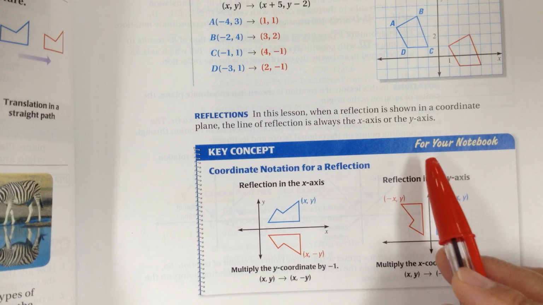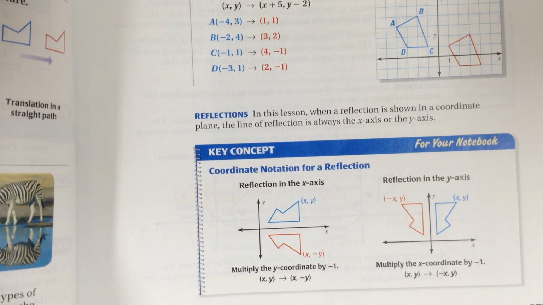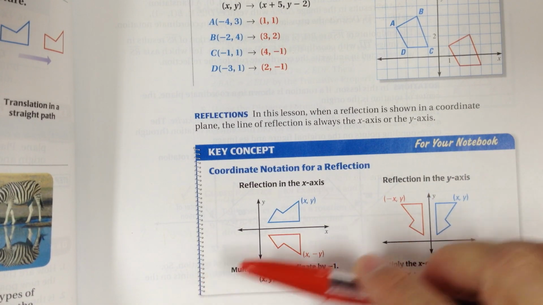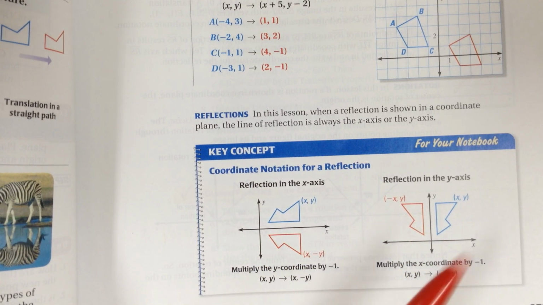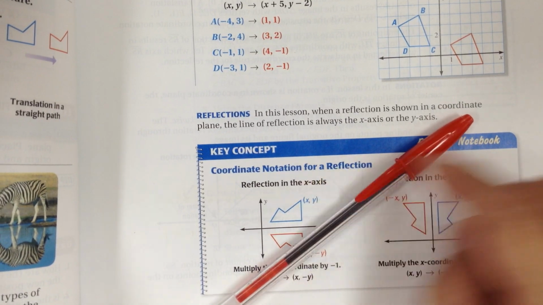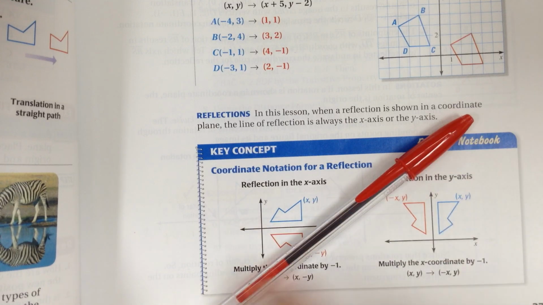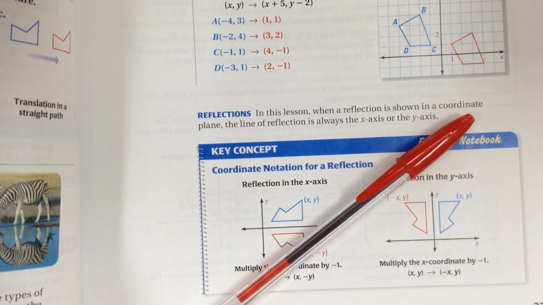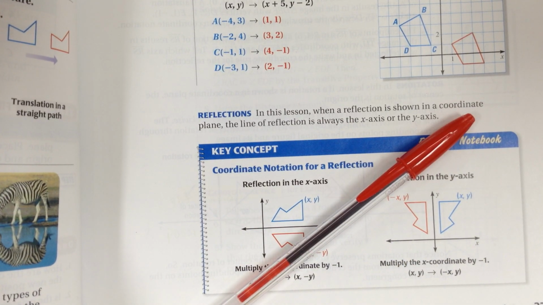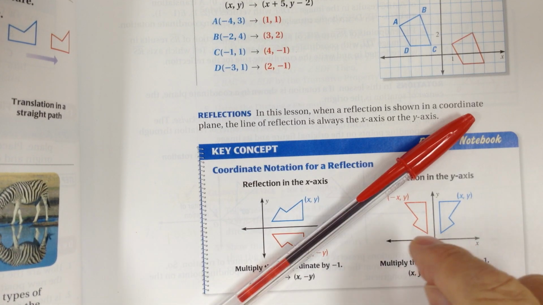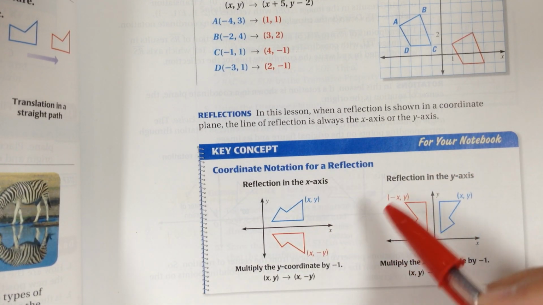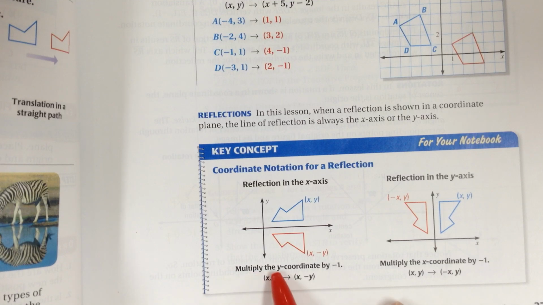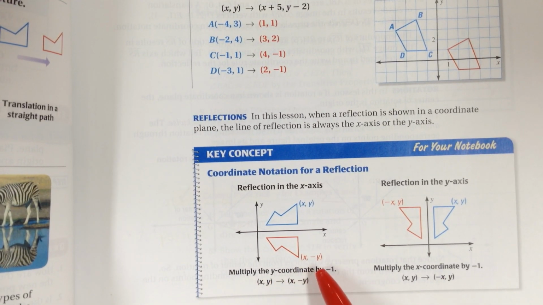Now just be aware that the line of reflection does not always have to be the x-axis or y-axis. Sometimes the line of reflection is diagonal, and that would make things really complicated. In that case, if you have graph paper, it would be a lot easier to just count the squares. But anyway, right now we're just reflecting over the coordinate axes.